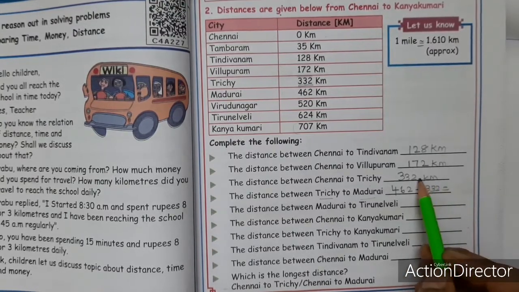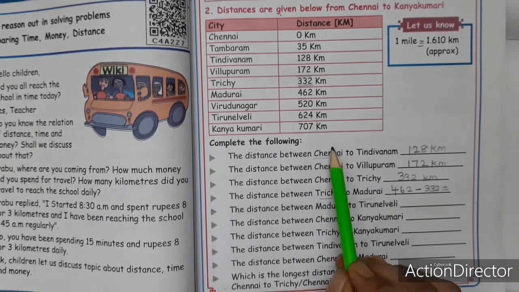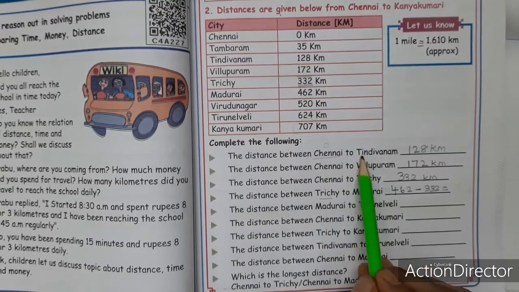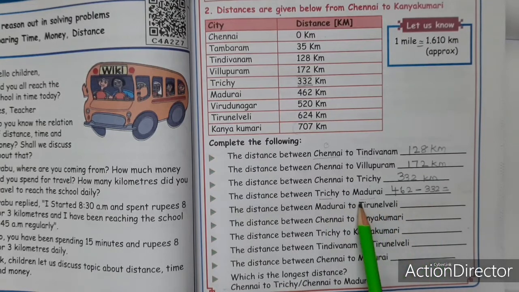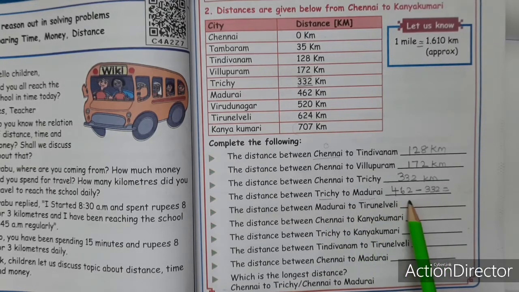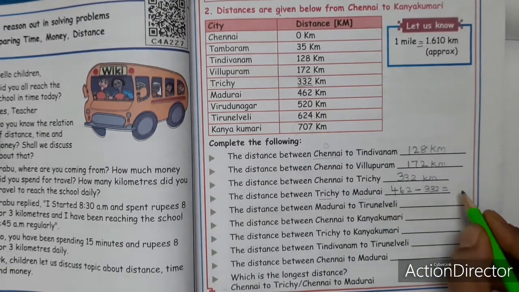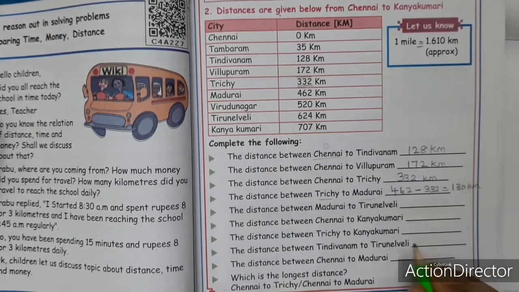Here and earlier we didn't subtract because every time they are starting from Chennai, which is 0 kilometer, so we just write the number for the next place. But here Tiruchi is 332 and Madurai is 462, so 462 minus 332. What is that? You subtract and see. It is 130 kilometer.